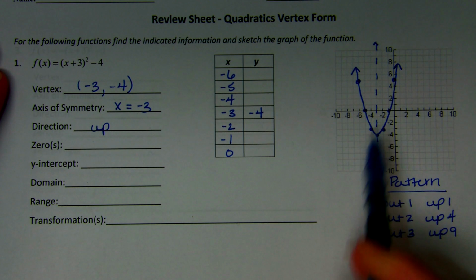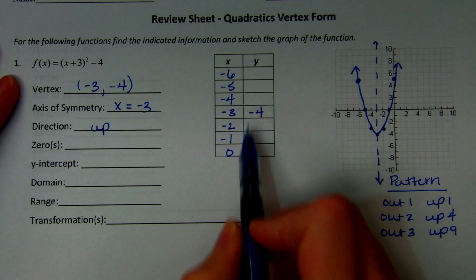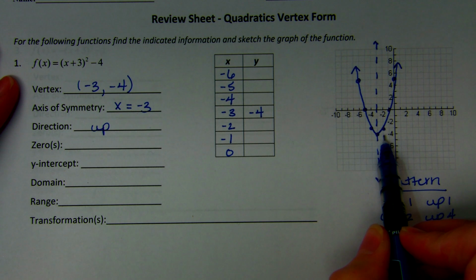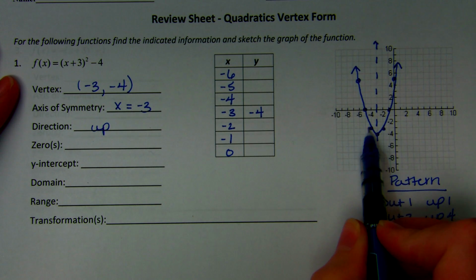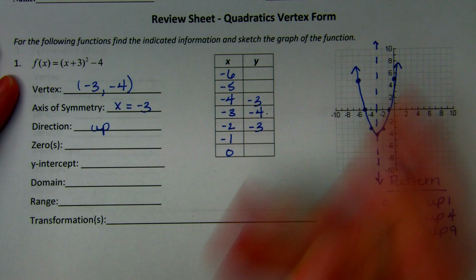And then from this graph, I can get the rest of the information I need. For my points for the table, I start here at -3, -4. If I go out 1, that's -2 and -4, and the y value at those points is -3. It's up 1 from -4 right there.